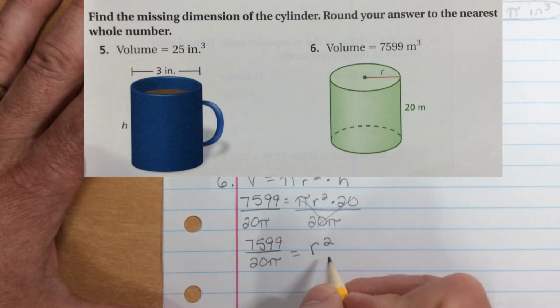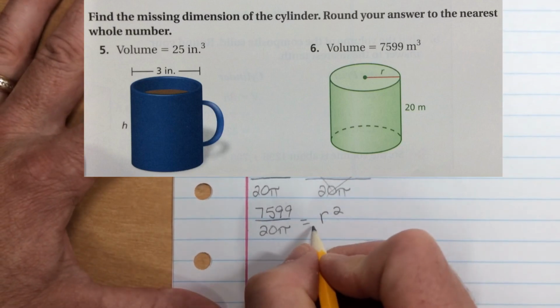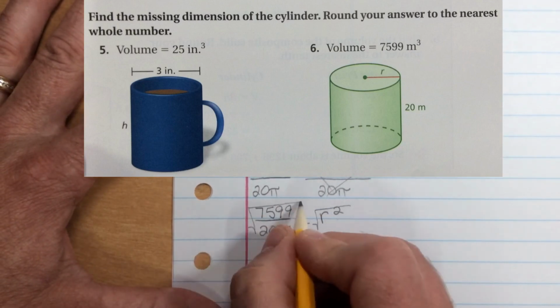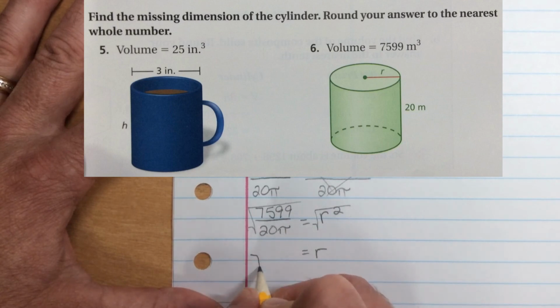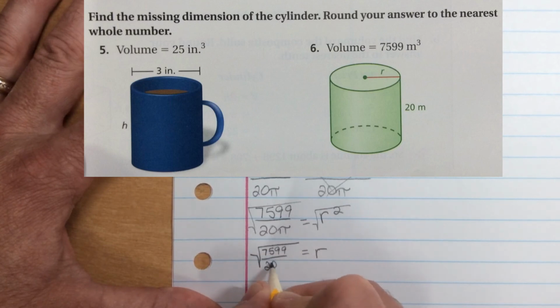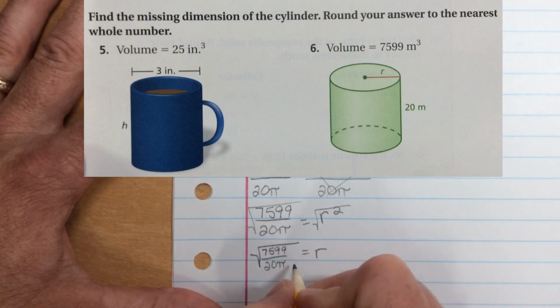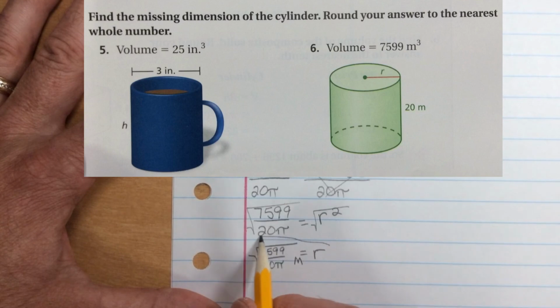So now what do we do? Well, we've got to take the square root of each side. So if I take the square root of each side, I end up with the radius is equal to the square root of 7,599 over 20 pi. And that would be meters, because it's just radius.